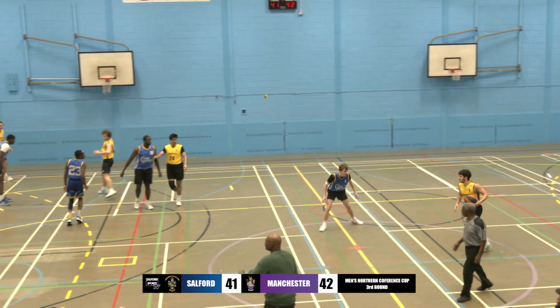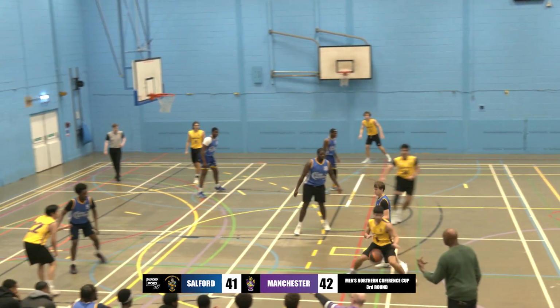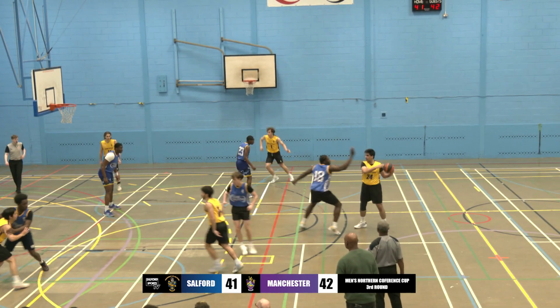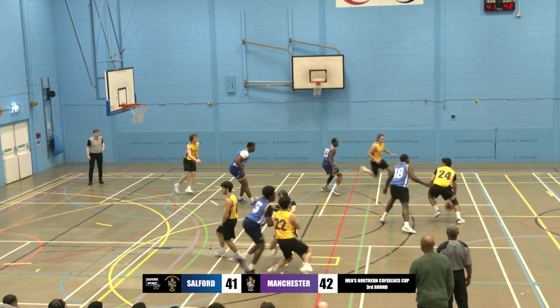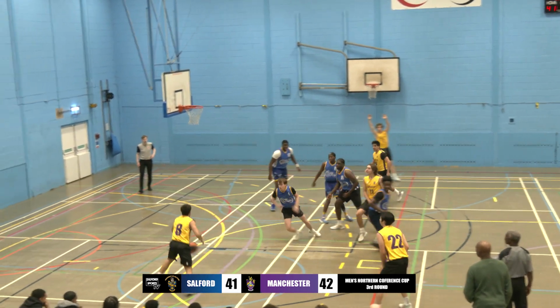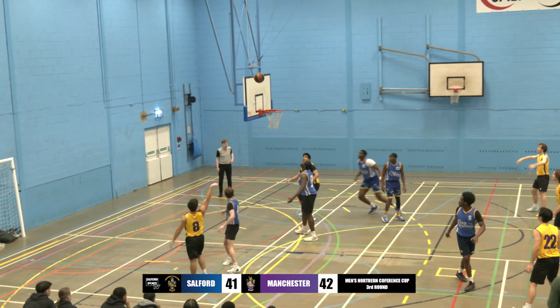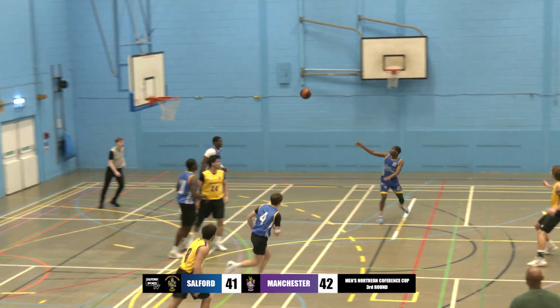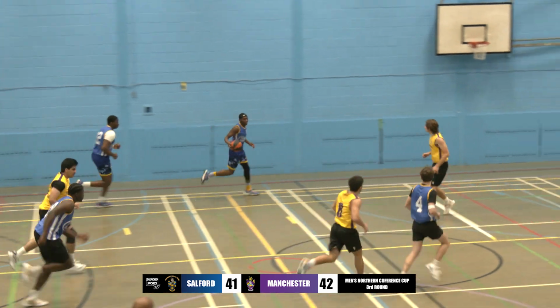University of Manchester back on offense, driving themselves down the left-hand side of the court. It's Ook on the ball, hounded by Kozu Uchegbu, gives it back off to Foxhall. The shot comes in from the left side, no good. Rebound grabbed by Uchegbu.